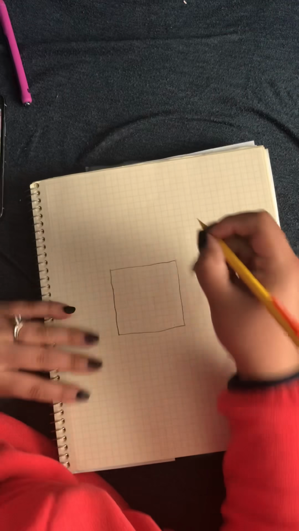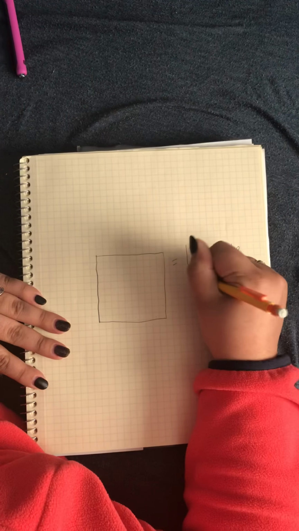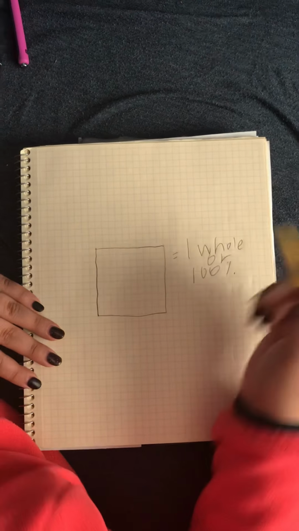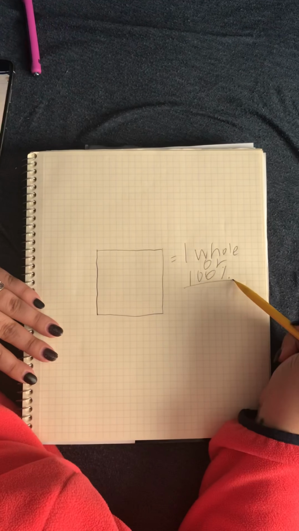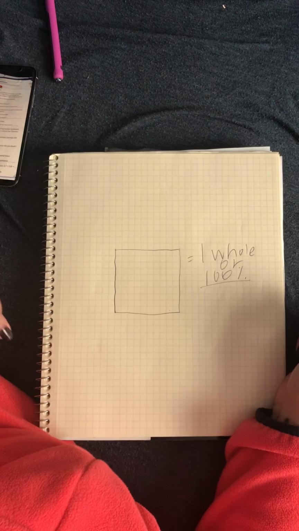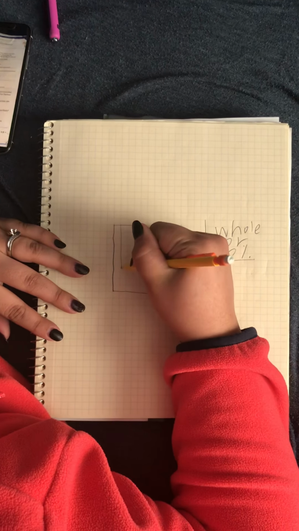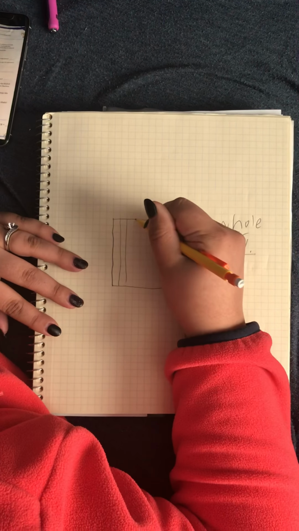And just so you know, this square is equal to one whole, or also known as 100%. These are the same thing. So if the square was totally filled up, it would equal 100%. Since we want to split it into 10 equal columns, I'm going to split this square up into 10 columns.